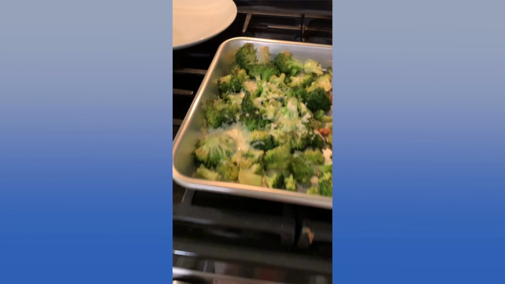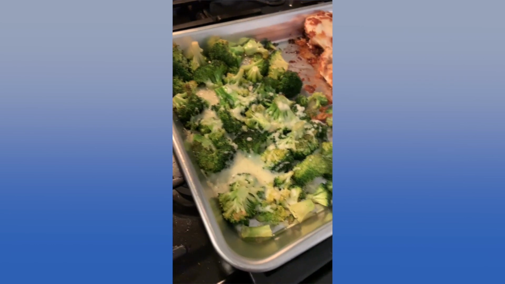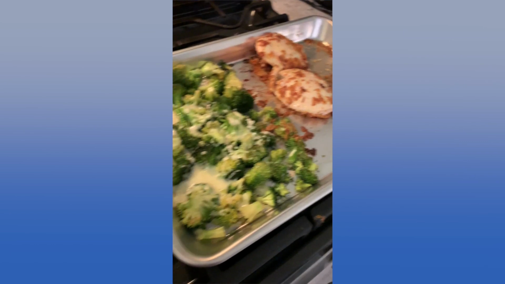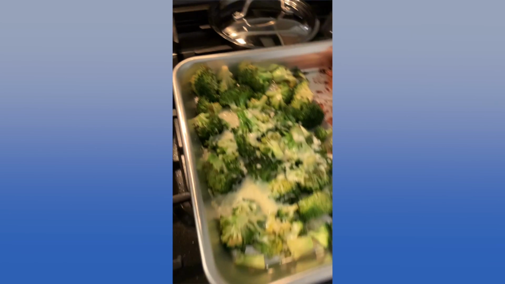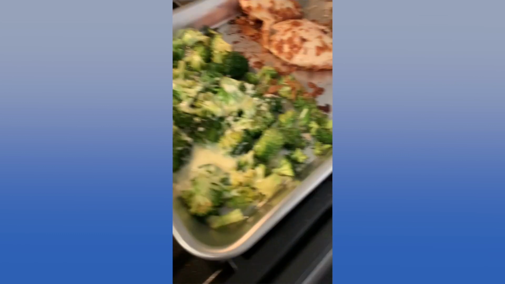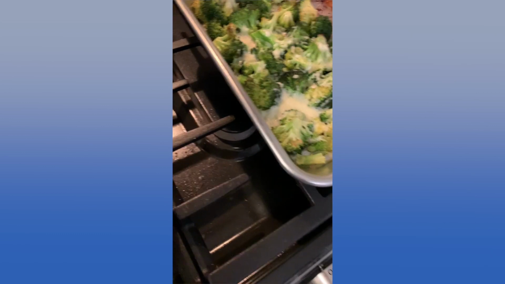Okay, so we are done. This is the chicken. I ended up putting some cheese on the broccoli because I was told that people wanted cheese on their broccoli in my household, so we did that. These are the sweet potatoes. Okay, so I'll put a little bit of sweet potatoes on.